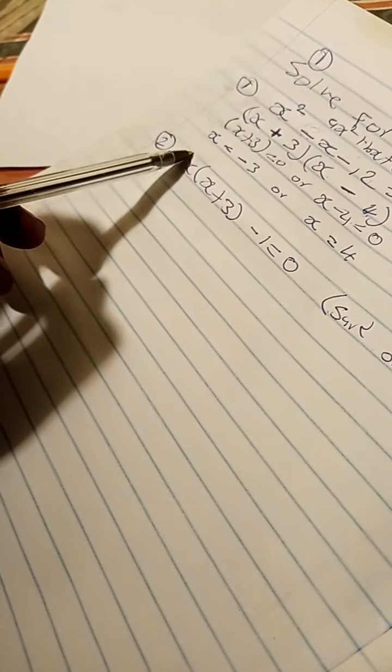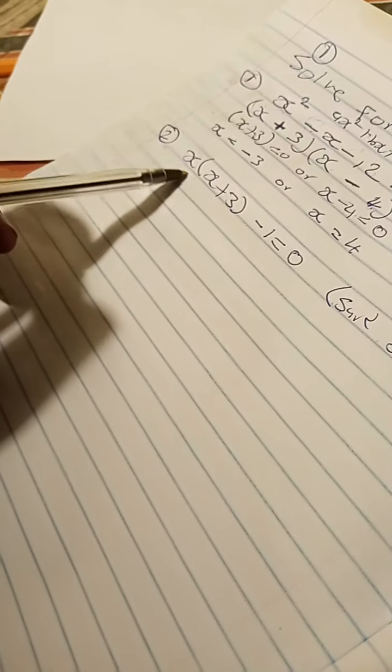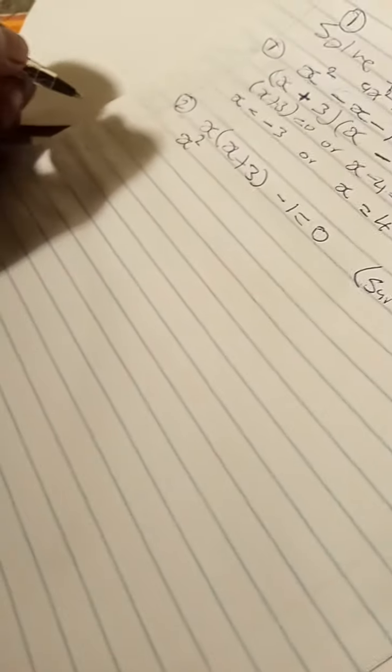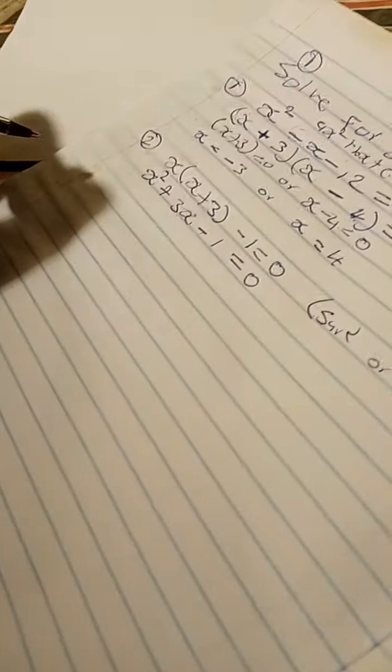Yeah? And then supposedly, let's say there's instructions saying leave this in surd form or to 2 decimal points. Yeah? So the next step that we're going to do here is to make this a standard equation or a universal quadratic equation. So you're going to see x times x is going to give us x squared. x times 3 is going to give us a positive 3x. Then we maintain our negative 1 that is equal to 0.